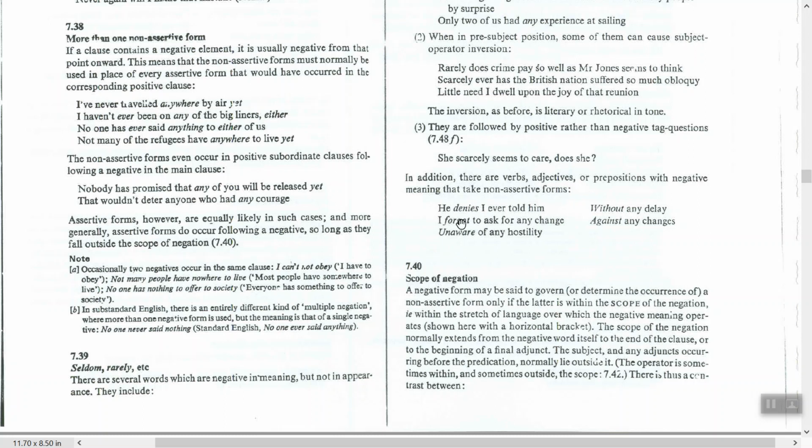Verbs and adjectives. He denies I ever taught him. I forgot to ask for any change, unaware of any hostility, without any delay, against any changes. Okay? These are non-assertive forms, negation.